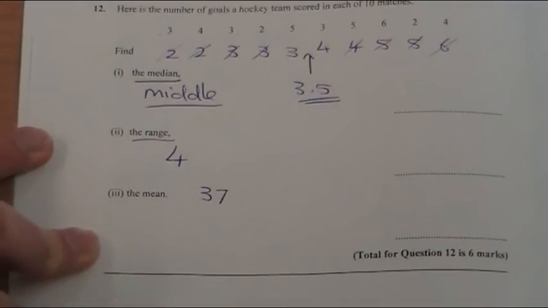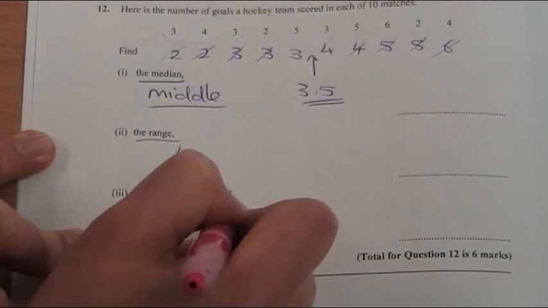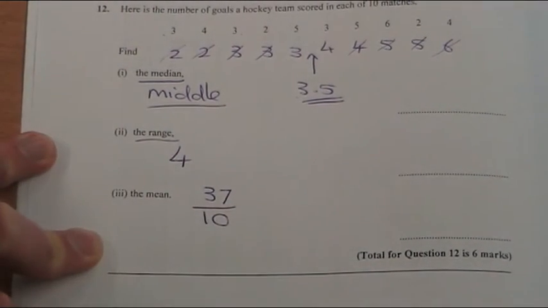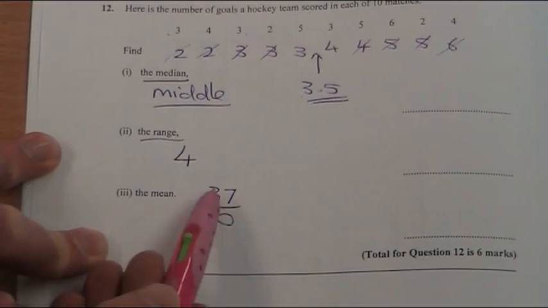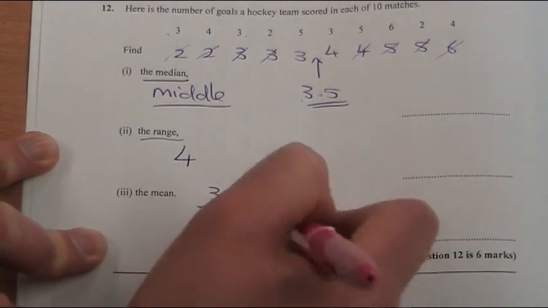So the mean is when you add them all up and you divide by how many there are. So there's 10 numbers. The total of all those 10 numbers is 37. And that gives you 3.7.